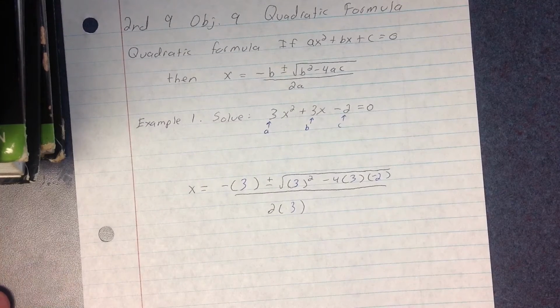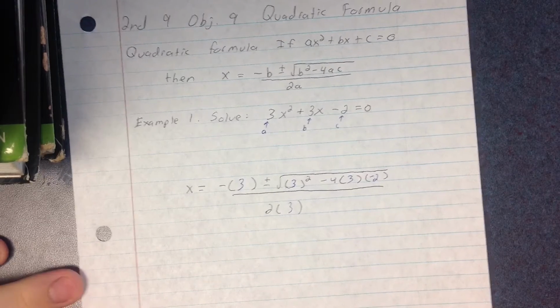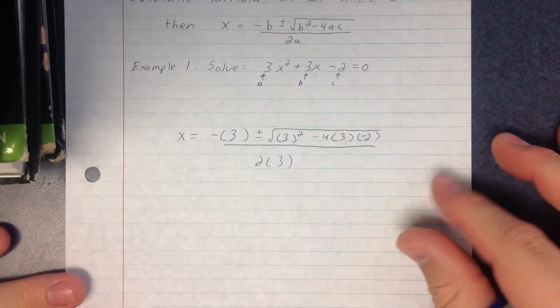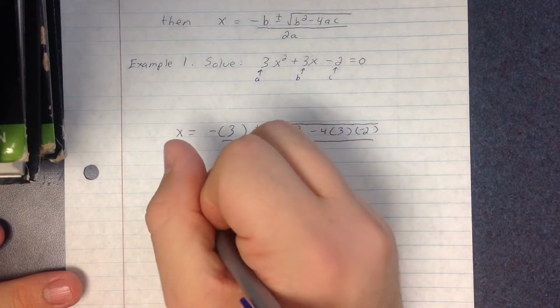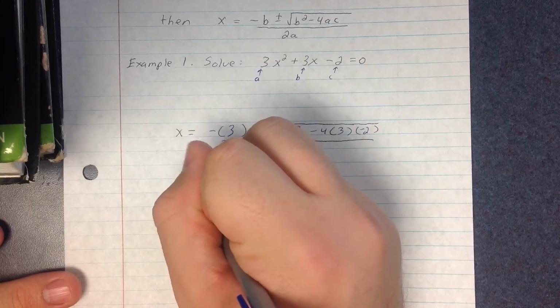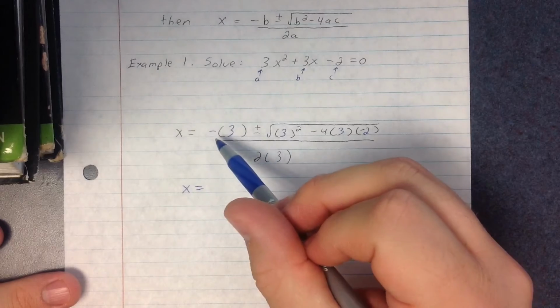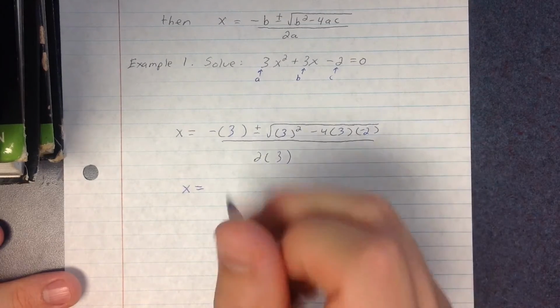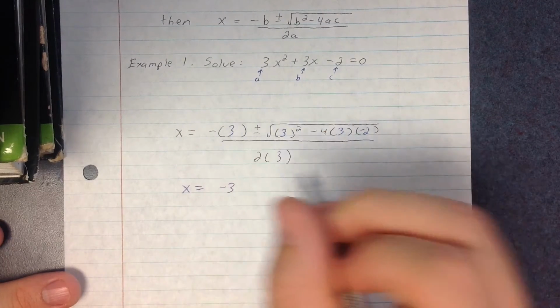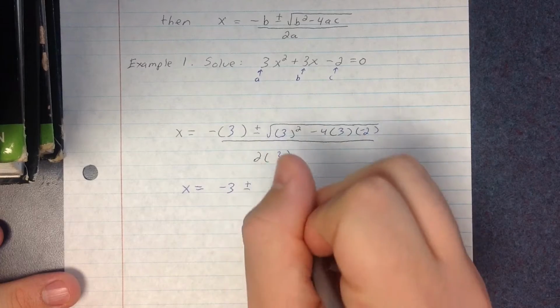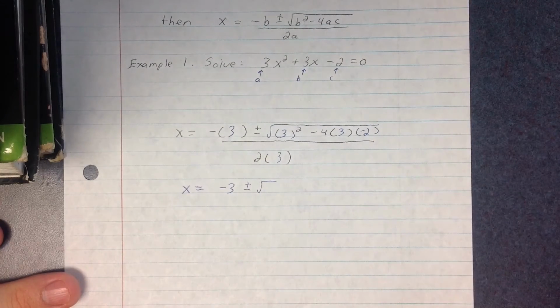Now when you work this out, there are some steps that you can combine, and I'll try to show this in as few steps as possible. So we'd have x equals, since this is a negative of a positive, that's going to stay negative 3, plus or minus the square root.